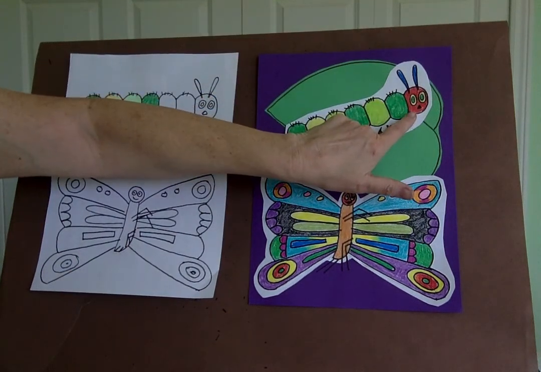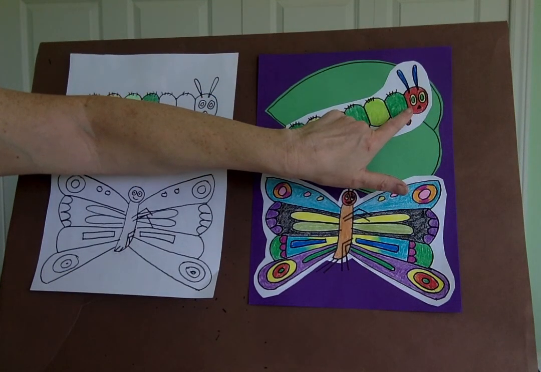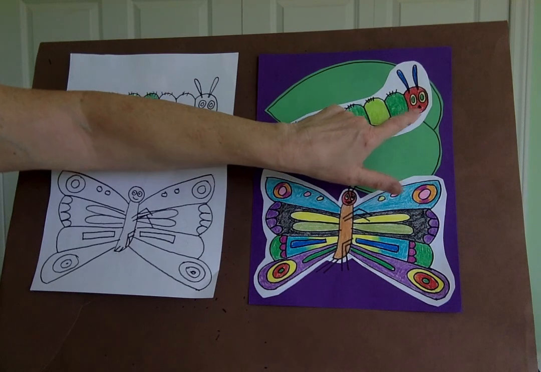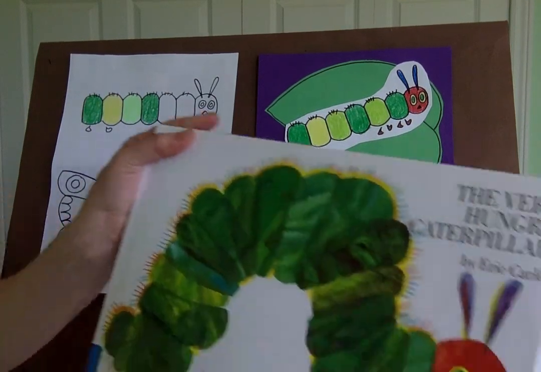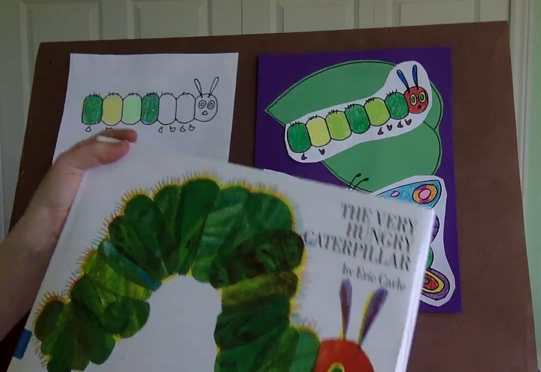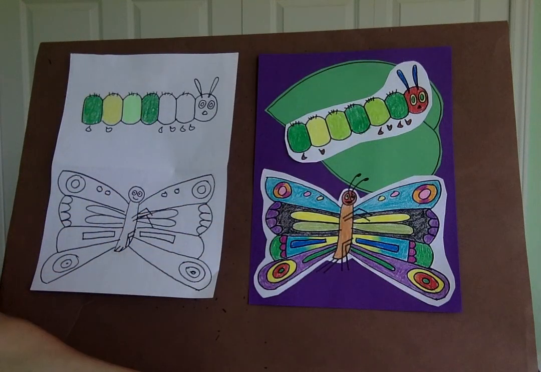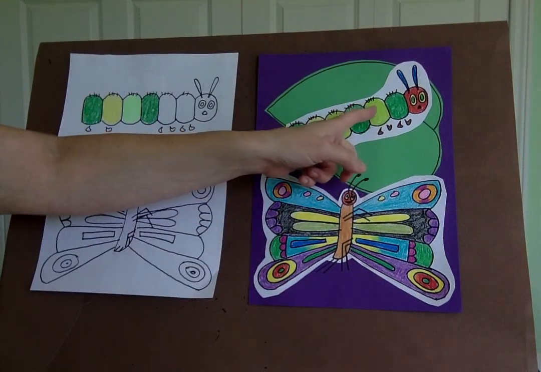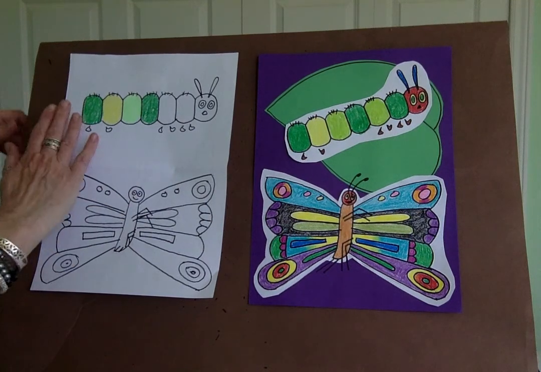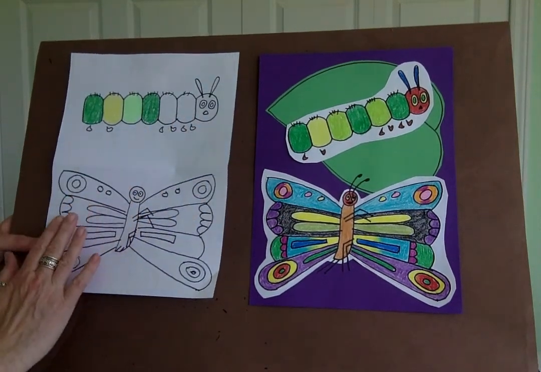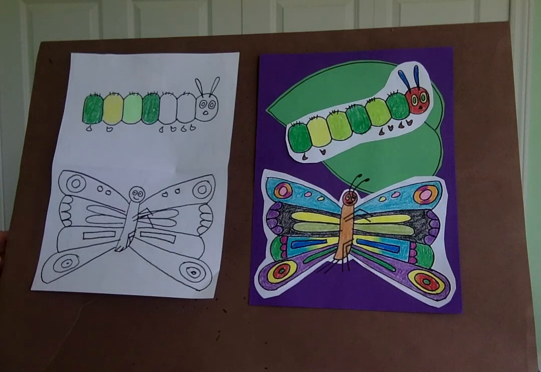But you can see that on this one, my caterpillar's head is red. Use whatever colors you want inside your eyes. I was following along with Eric Carle's story, and I did yellow with green in the center, blue antennas, just like this. All right, when you're done coloring your caterpillar, then it is time to color your butterfly.